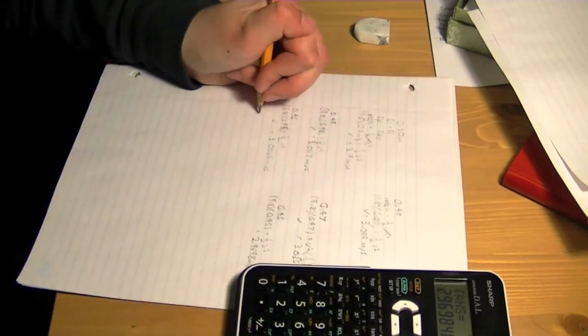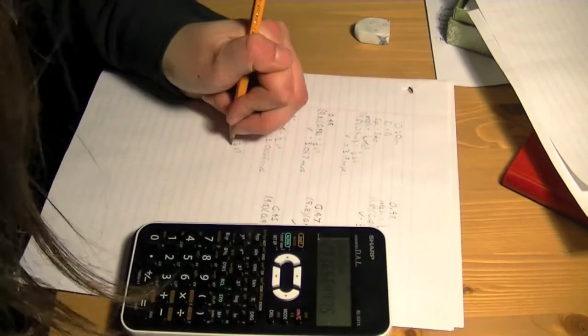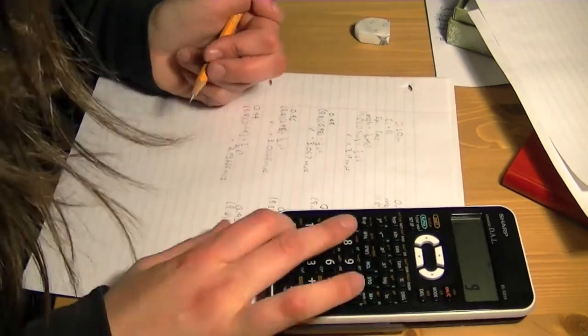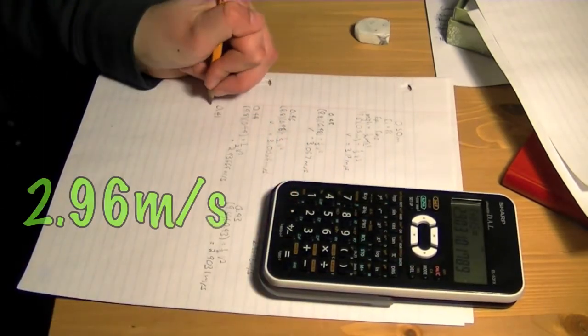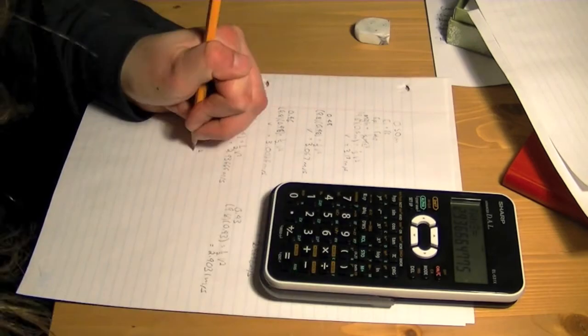I found the speed for each data point using this formula, and then found the average speed of a dart needed to pop a balloon. This magic number is 2.96 meters per second.